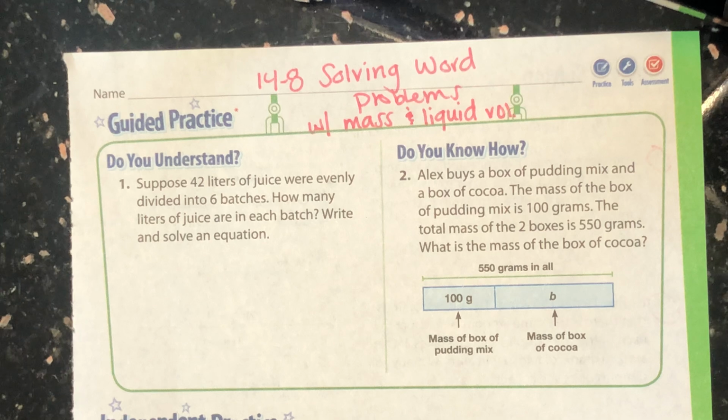We are going to look at the textbook pages for 14-8 today, which is all about solving word problems with mass and liquid volume. So this is combining a couple of our prior knowledge topics from this chapter with mass and liquid volume, as well as using our word problem prior knowledge.